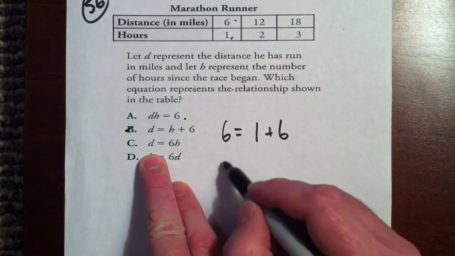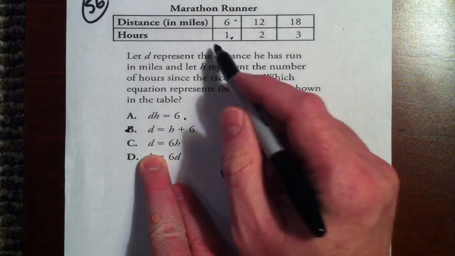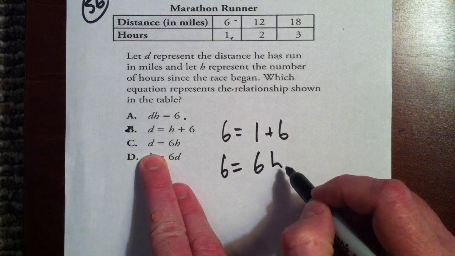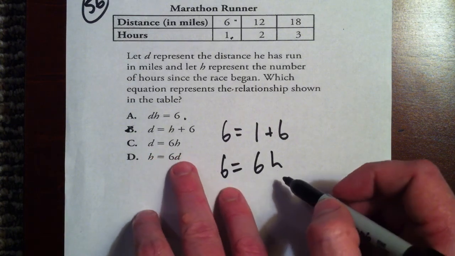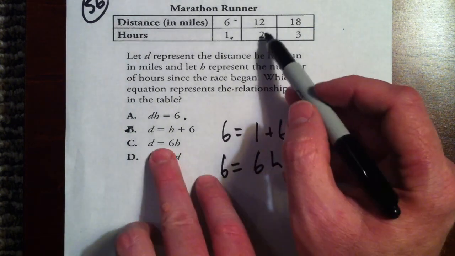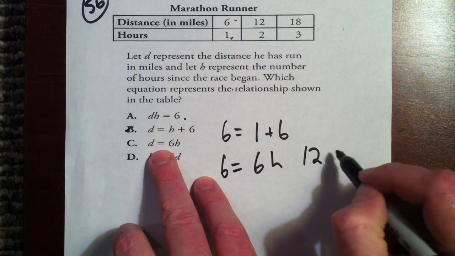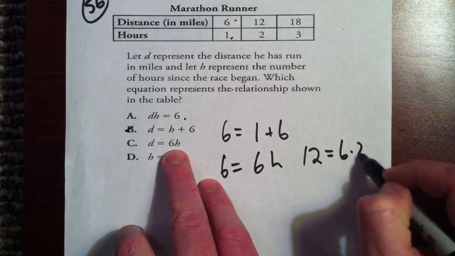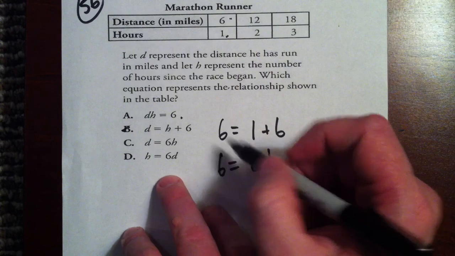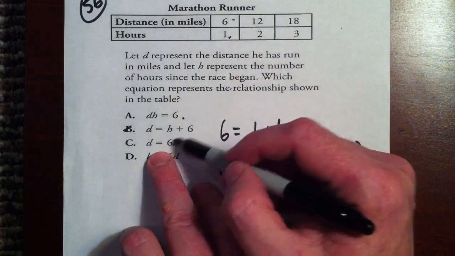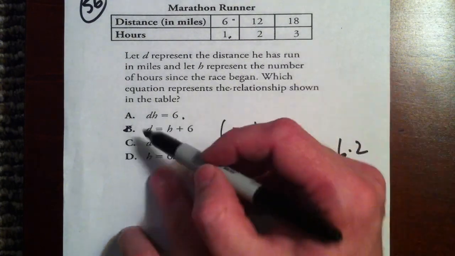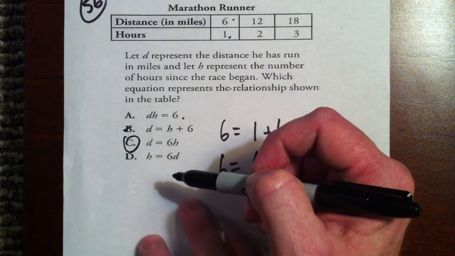How about D equals 6 times H? Well, maybe. How about 12 equals 6 times 2? Looks like we might have a good choice here. How about D, 18, equals 6 times 3? Looks like we might have a good choice here.